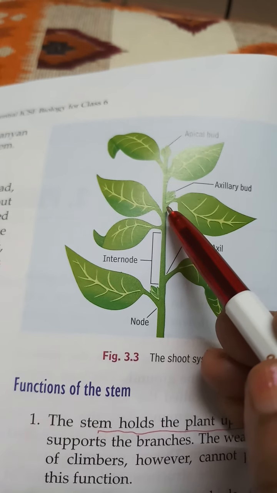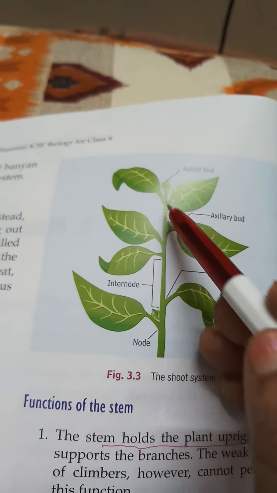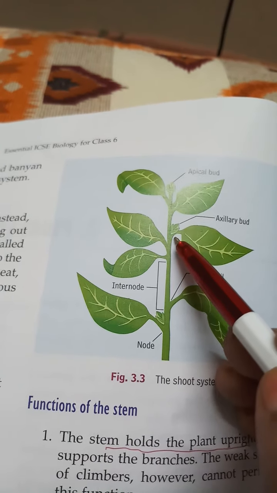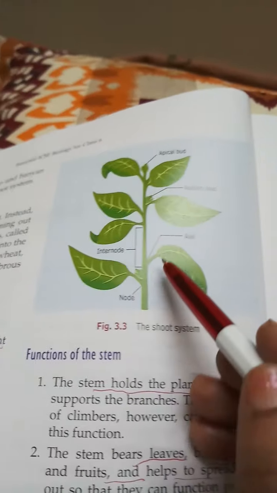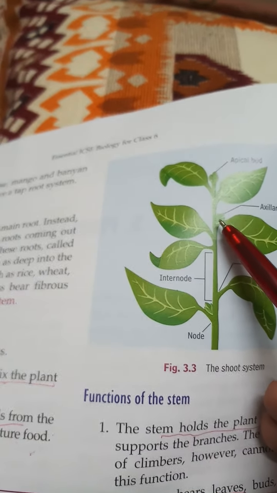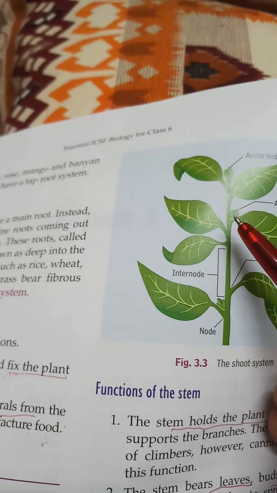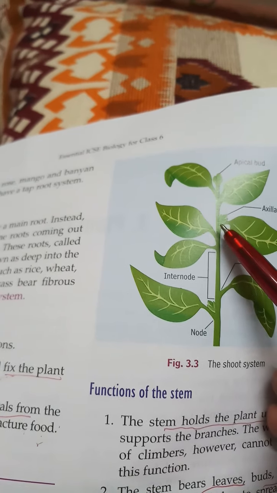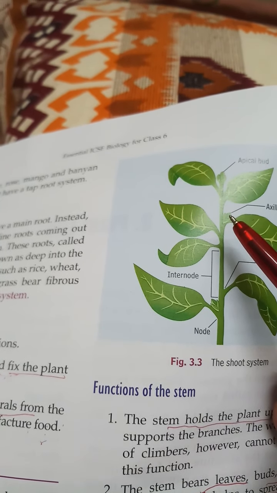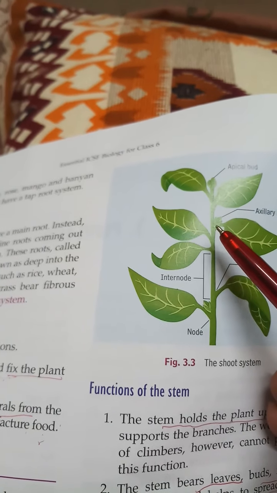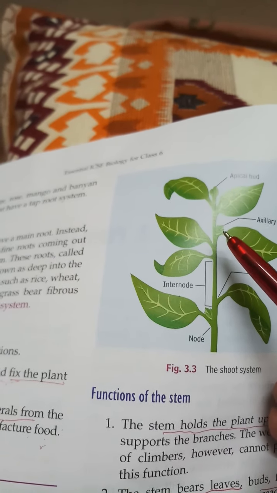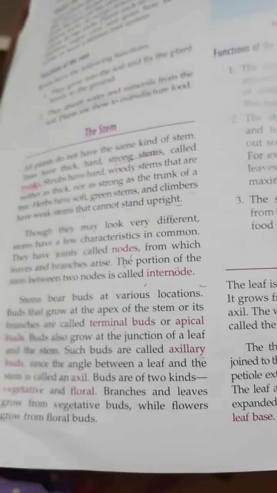Axillary bud, we can see it is a terminal bud. Terminal bud and axillary bud. Sometimes this bud may be a floral bud or a vegetative bud. Floral bud means sometimes it may become a flower. If it becomes a flower, it is known as a floral bud. If it becomes a leaf, it is a vegetative bud. Two kinds of buds may be present in the stem.